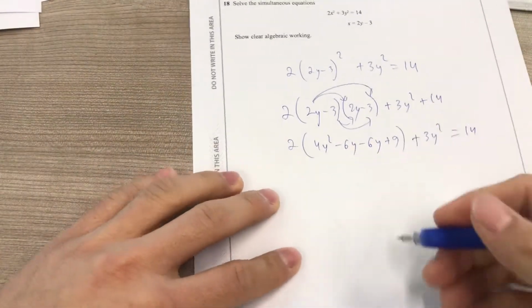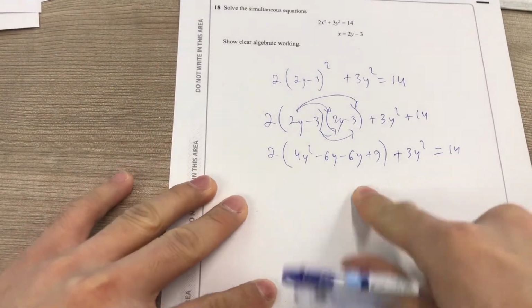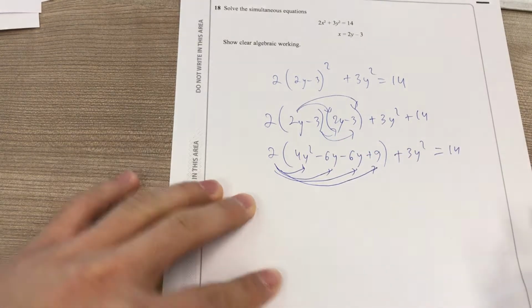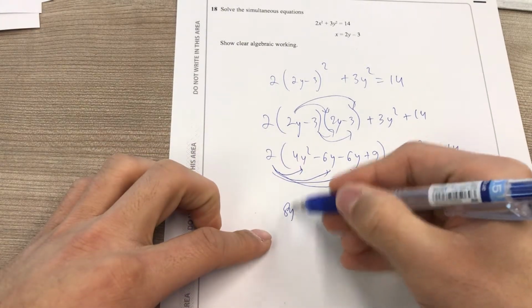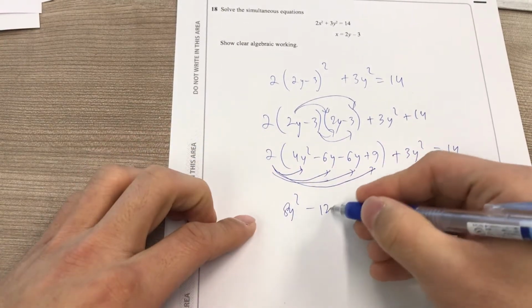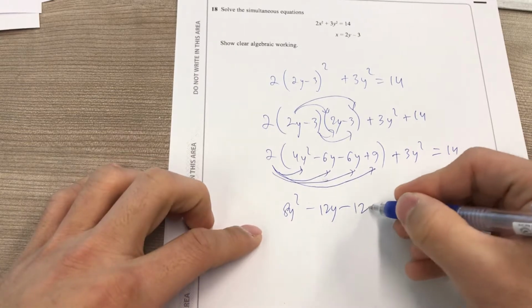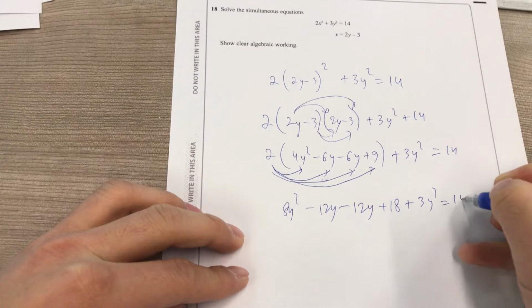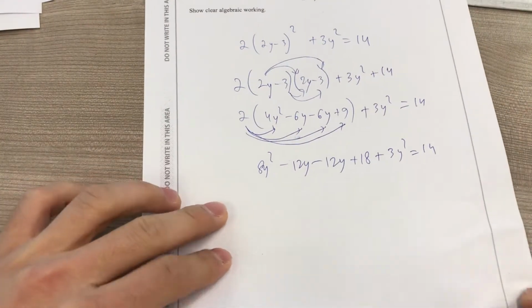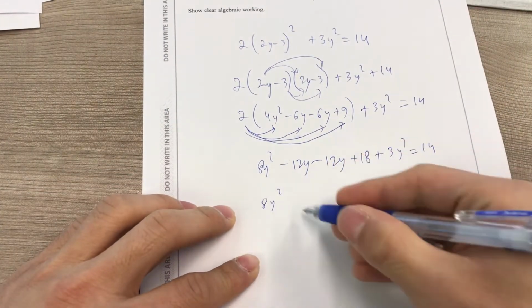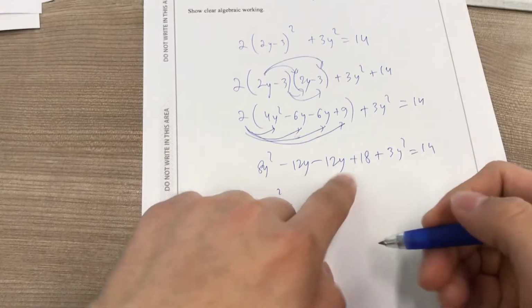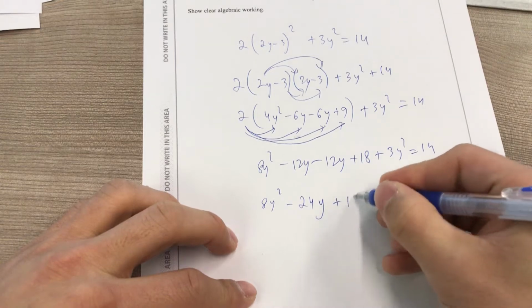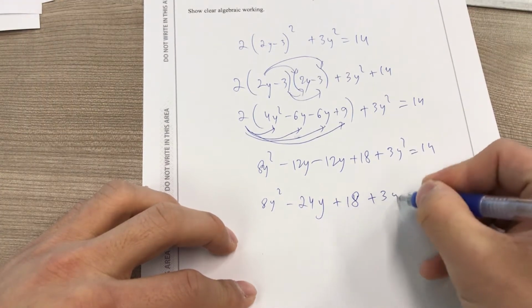So next step is we'll expand the bracket. Now when you expand the bracket here, we'll multiply 2 with each one of these numbers here. So 2 times 4y squared is 8y squared, 2 times minus 6y is minus 12y. 2 times minus 6y is minus 12y again. 2 times plus 9 is plus 18. Plus 3y squared is equal to 14. Now the next step is simplify this a bit. 8y squared, minus 12y minus 12y is minus 24y, plus 18 plus 3y squared.